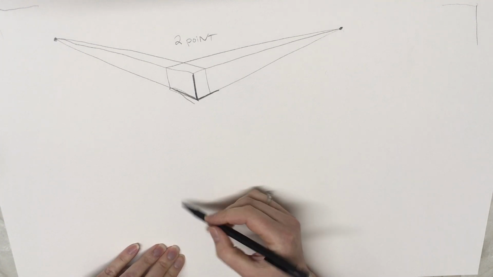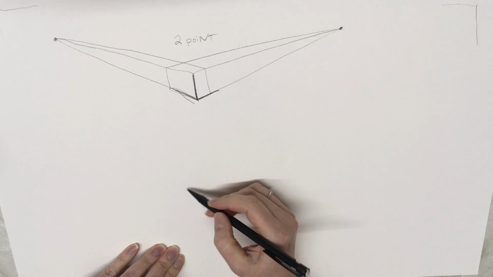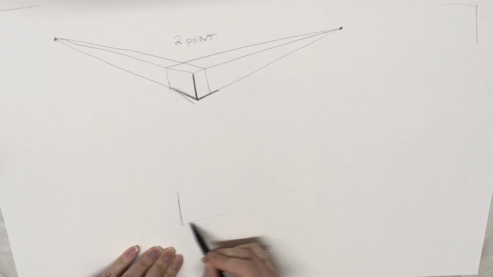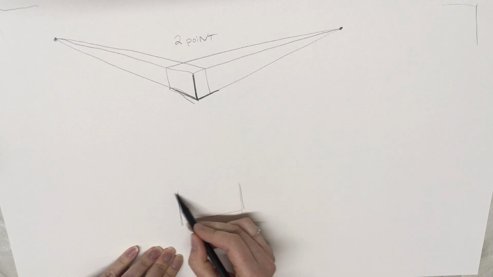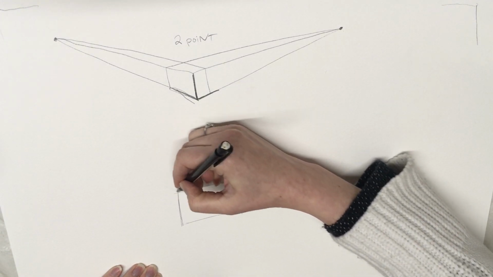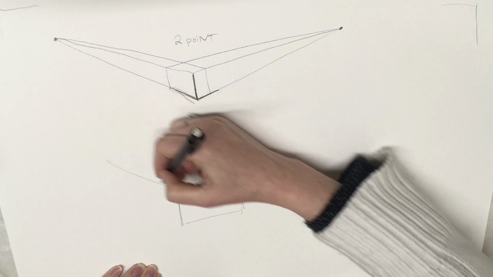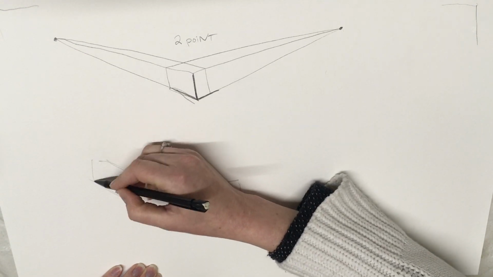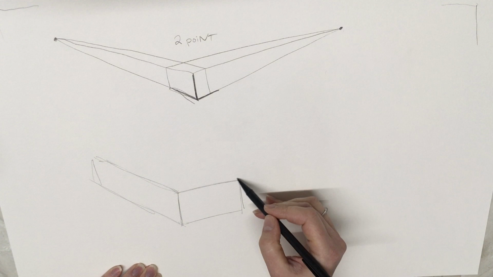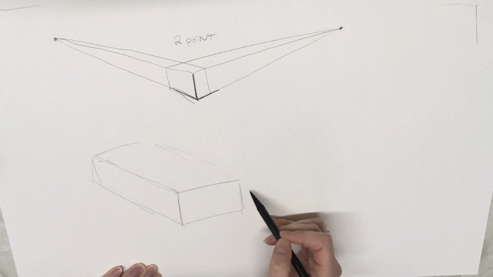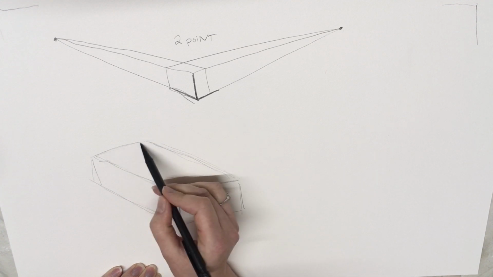So I want you to start just by sketching the box. Sketch nice and light, again using an H pencil, so it's really easy to make changes if you make a mistake. Just start by sketching the box, don't worry about all the rules.